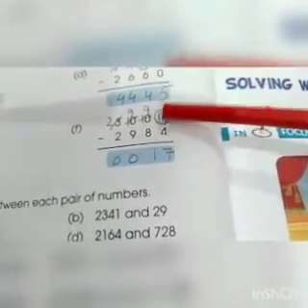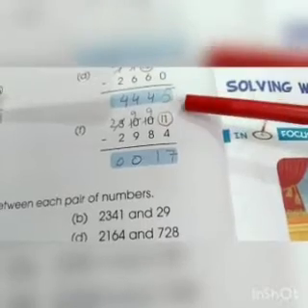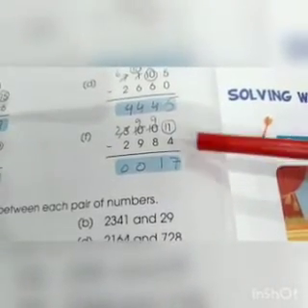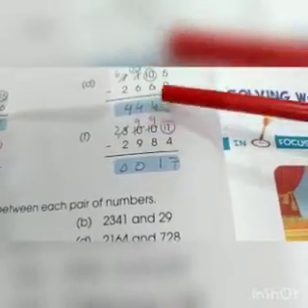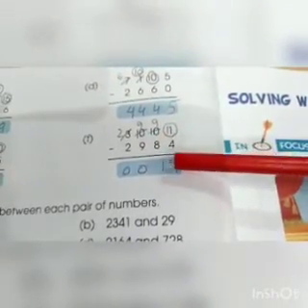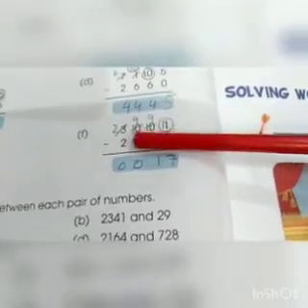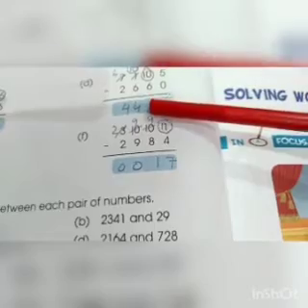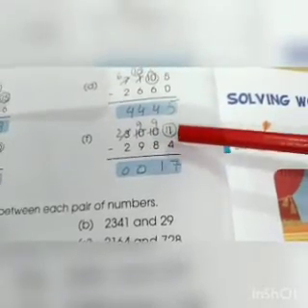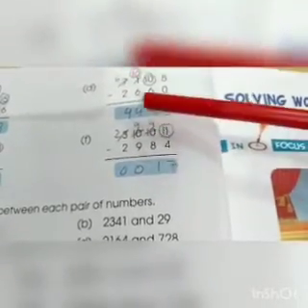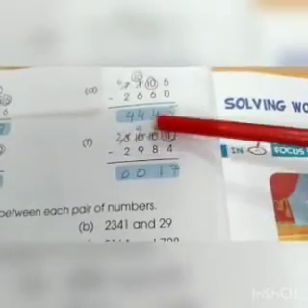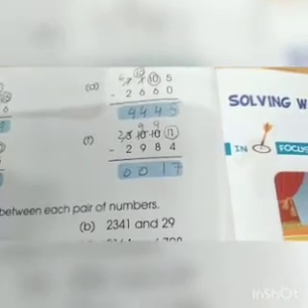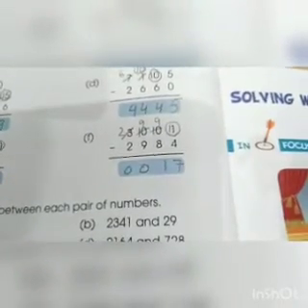Okay, subtract the ones. 11 ones minus 4 ones is equal to 7 ones. Subtract the tens. 9 tens minus 8 tens is equal to 1 tens. Subtract the hundreds. 9 hundreds minus 9 hundreds is equal to 0 hundreds. Subtract the thousands. 2 thousands minus 2 thousands is equal to 0 thousands. Okay, you have to write the answer 17.